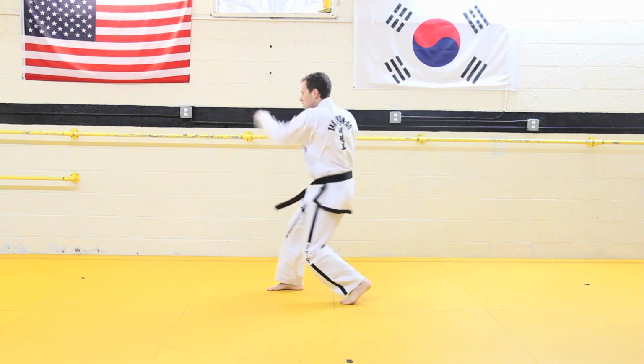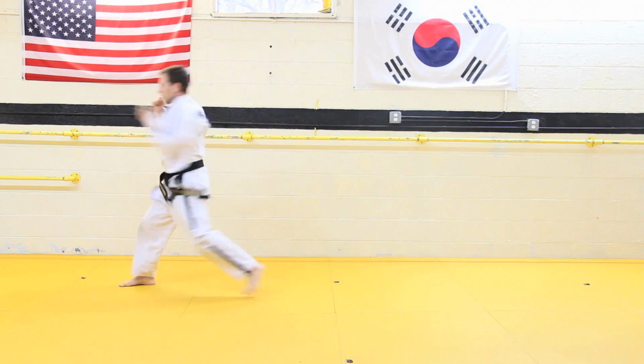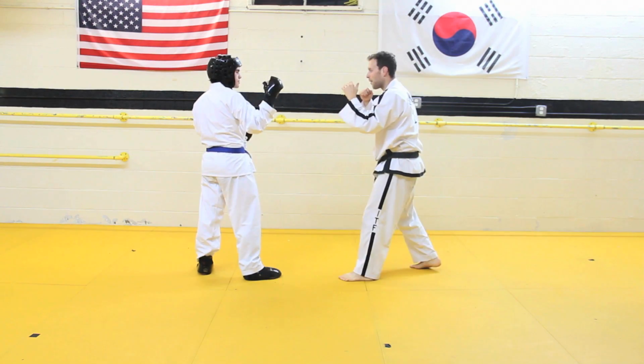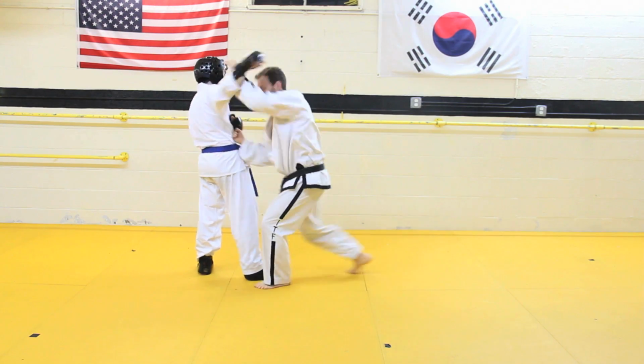The initial step is a great time to attack. You shift your front foot forward and you can throw that lead hand punch. You shift your back foot forward and you can throw the backhand punch. So you're stepping and striking at the same time.